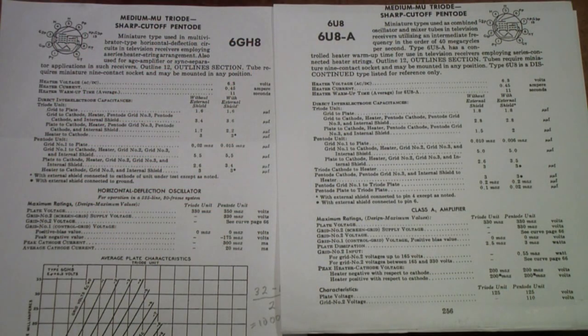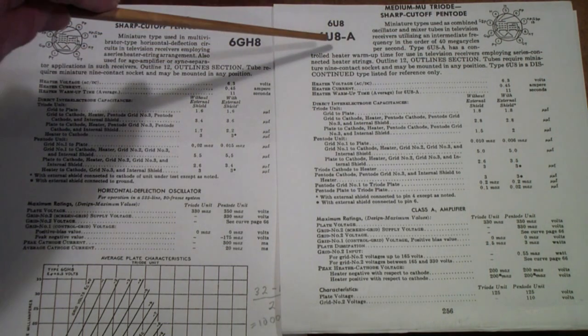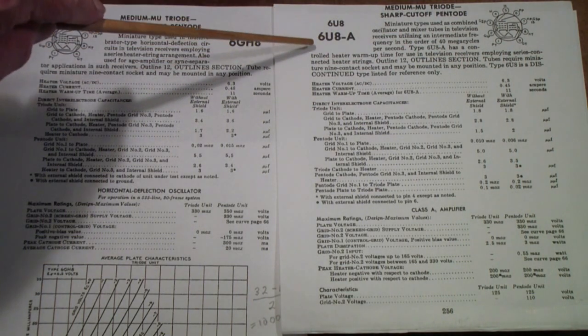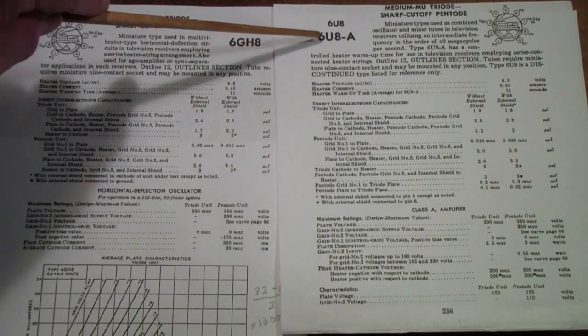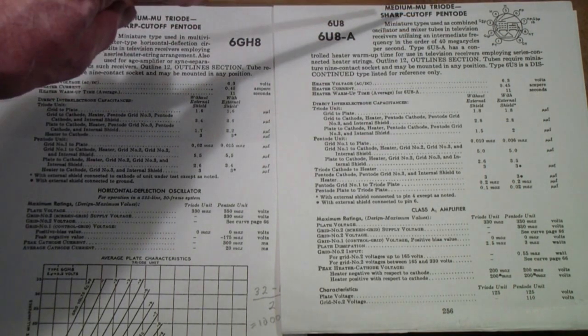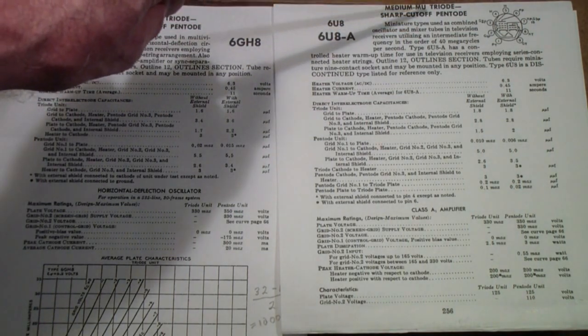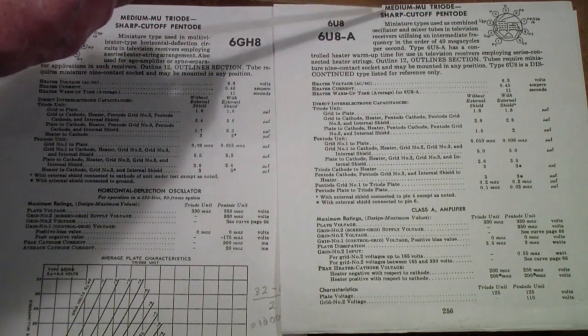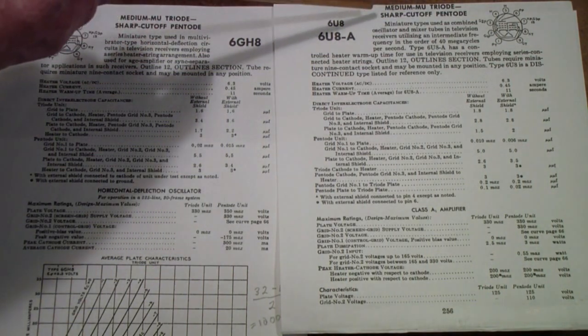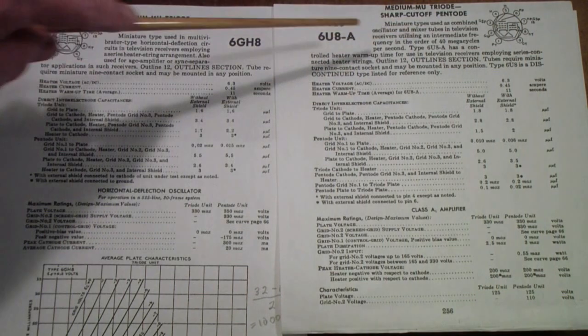Here are copies of the data sheets out of the RCA Tube Manual. On the right is the 6U8 and the improved 6U8A. Notice it's a medium mu, mu is the amplification factor, triode, and a sharp cutoff pentode.